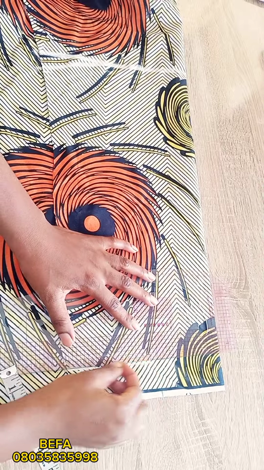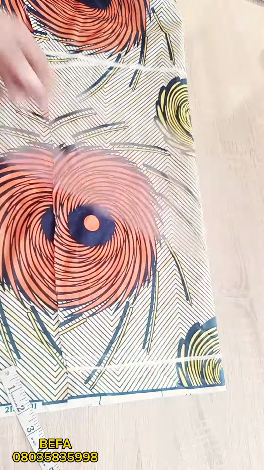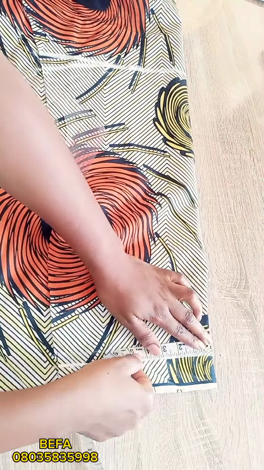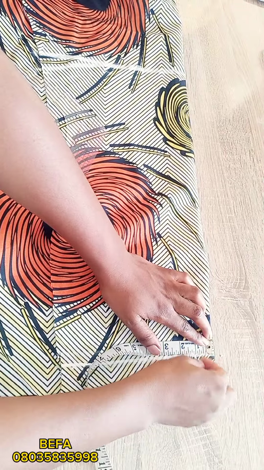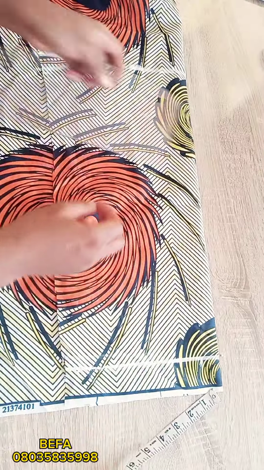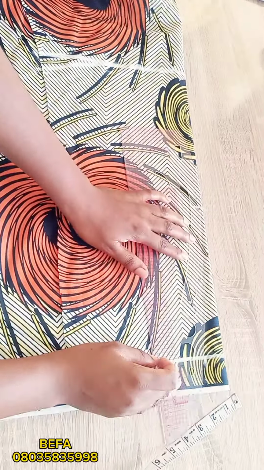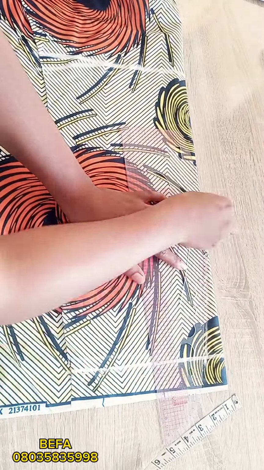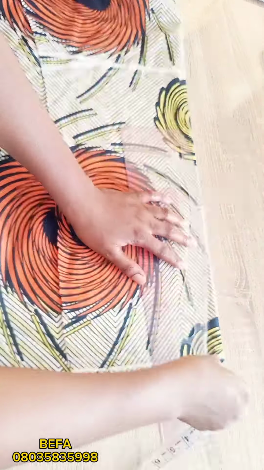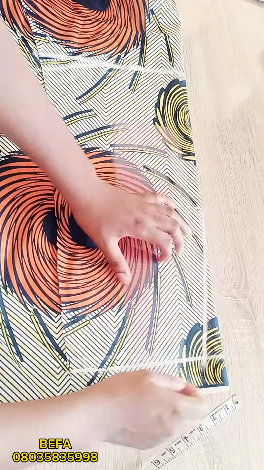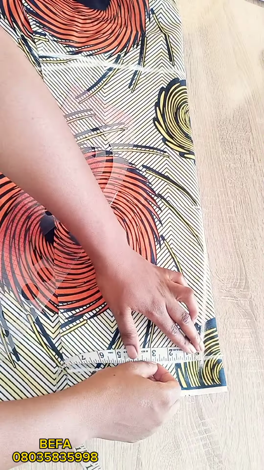So I'm just going to draw a straight horizontal line there. And then the next thing I want to do is to go in by 1 inch to create a slant just from the midpoint, and then I'll connect it to that point.